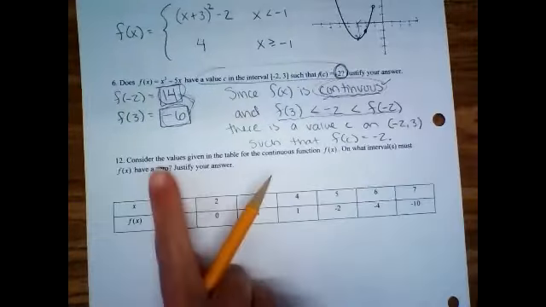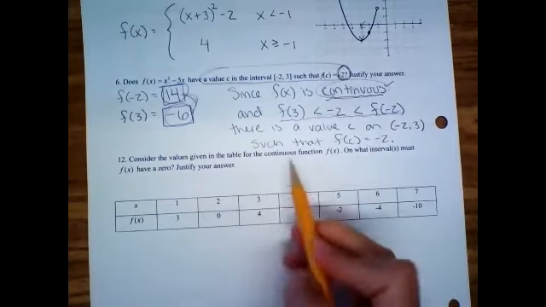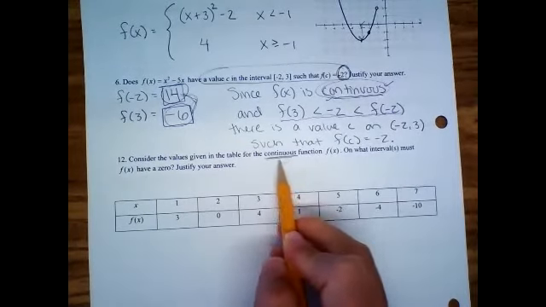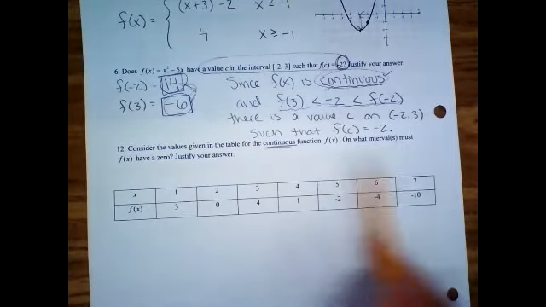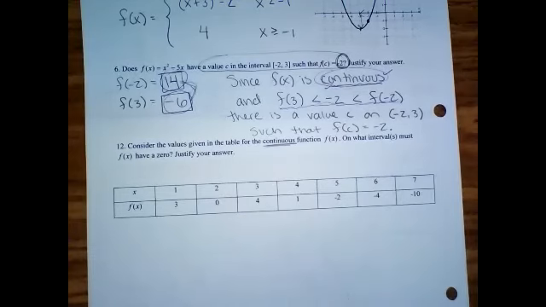All right, and then the last one. Consider the values given for the continuous function. You have a big hint right there. On what interval or intervals must there be a 0? Justify your answer. There's only one interval where there has to be a 0. It'll be from where to where? Good, nice job. All right, here's your sentence.